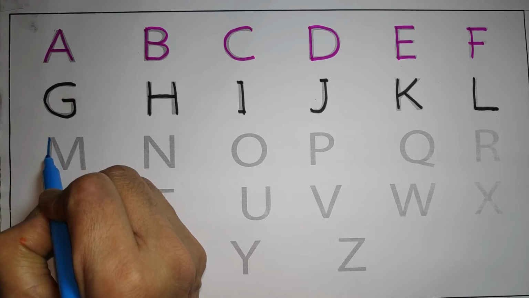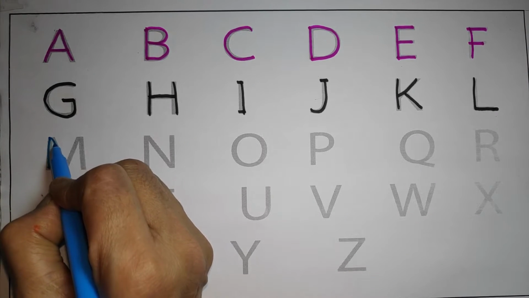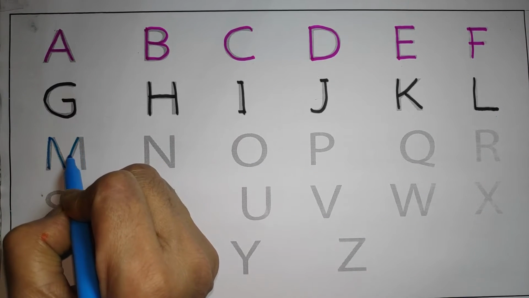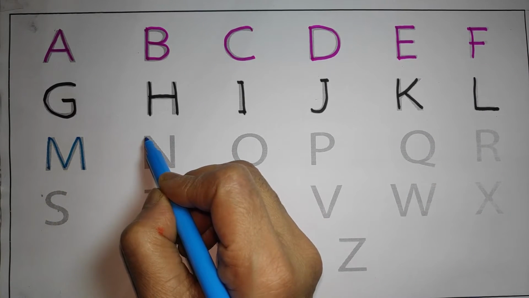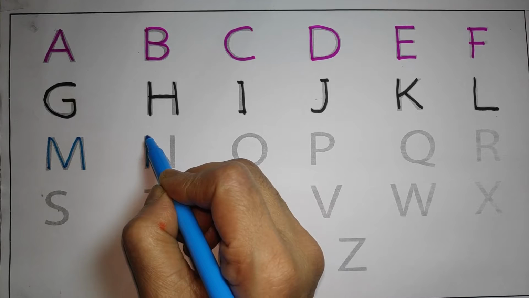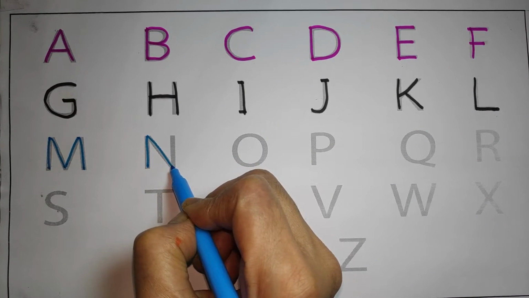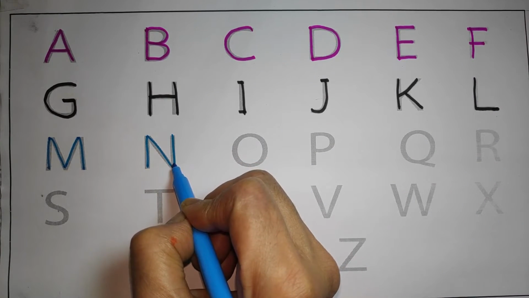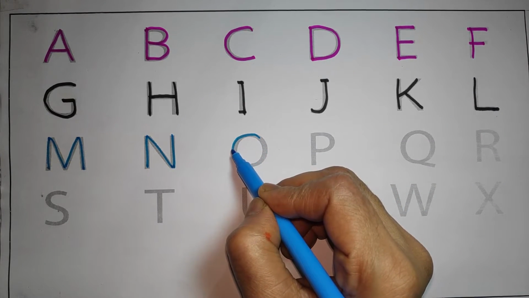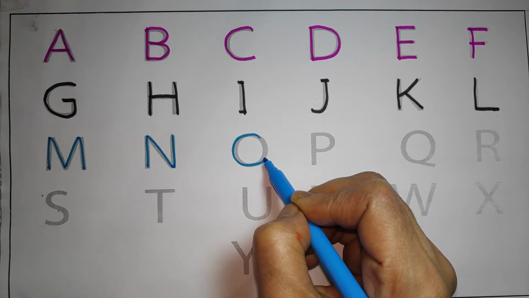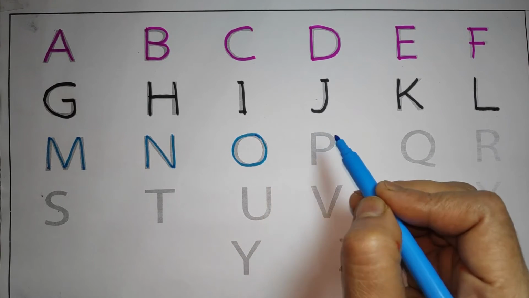M for monkey. M for moon. N for nest. N for net. O for orange. O for old.